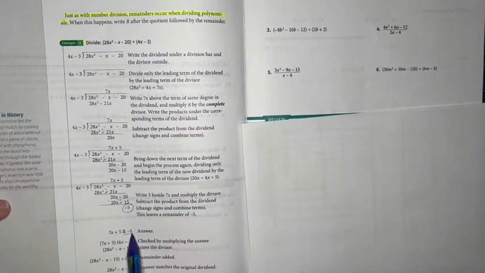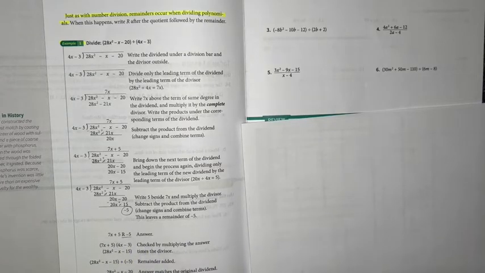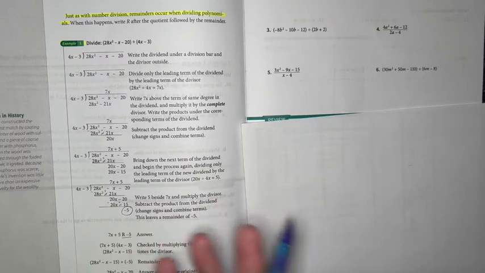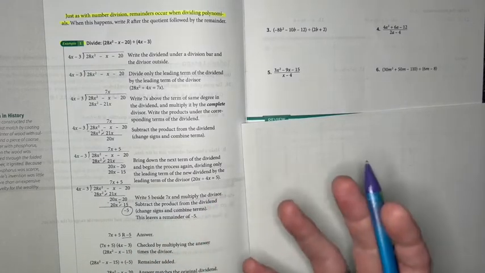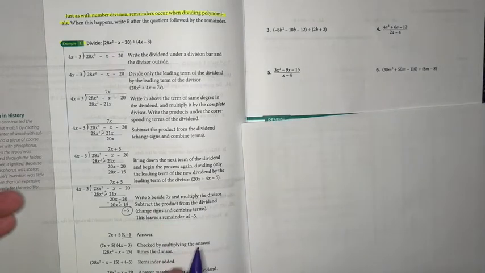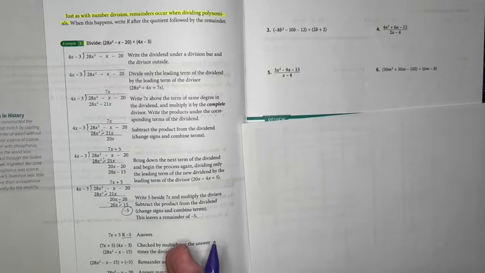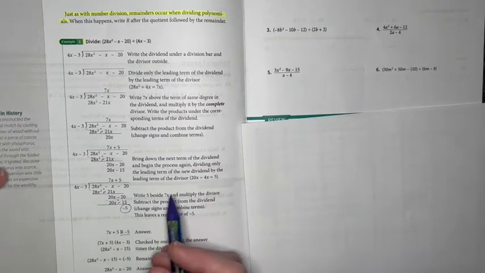Now the book wants you to write it like this, with an r minus 5. But I don't want you to write it that way, because mathematically that's really not the correct way to do it. And if you move forward into Algebra 2, that's definitely not the way they're going to teach it. So we might as well do it now the way they teach it in Algebra 2, because eventually, hopefully, you'll be in Algebra 2.